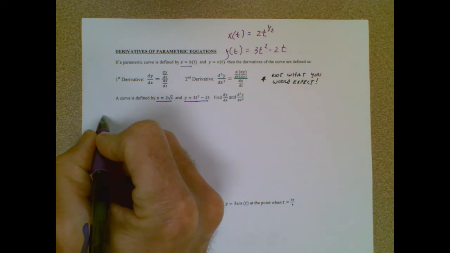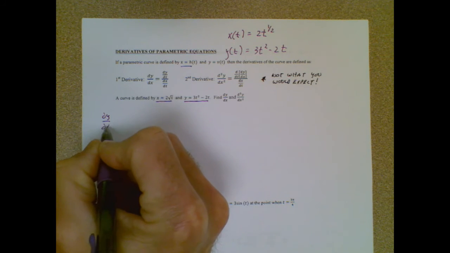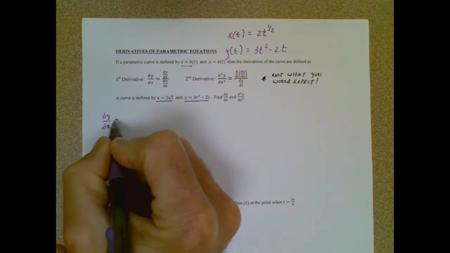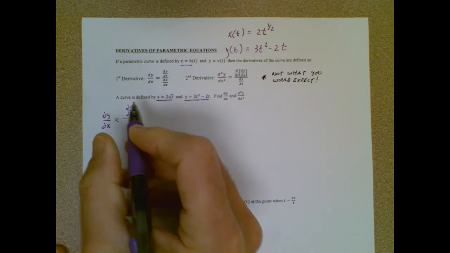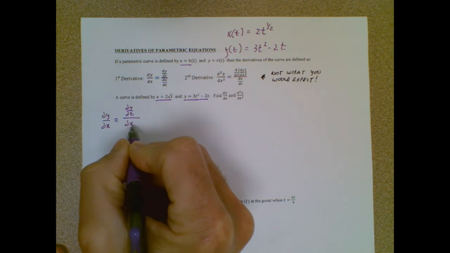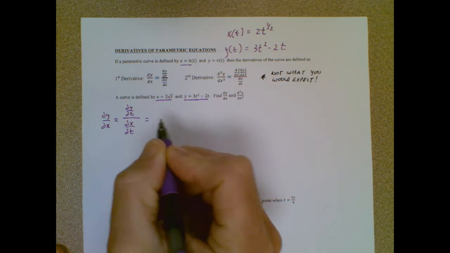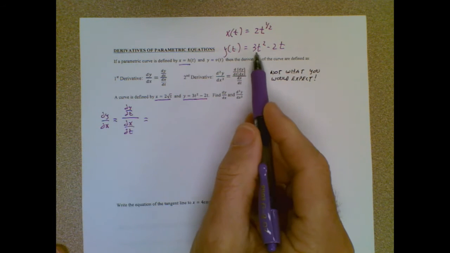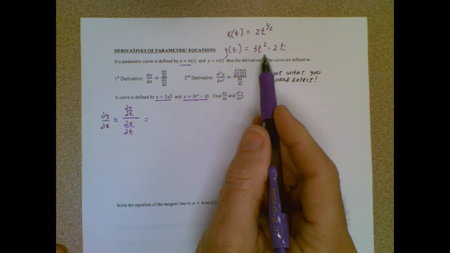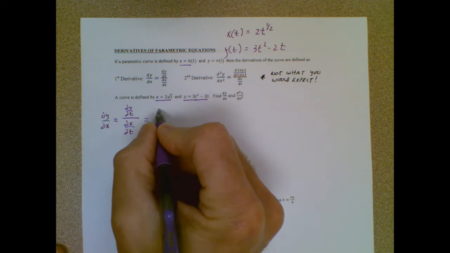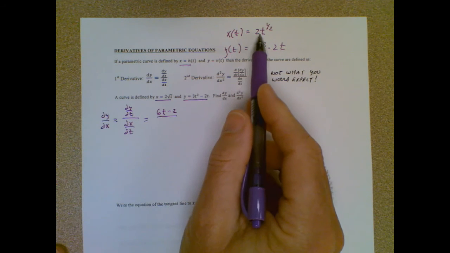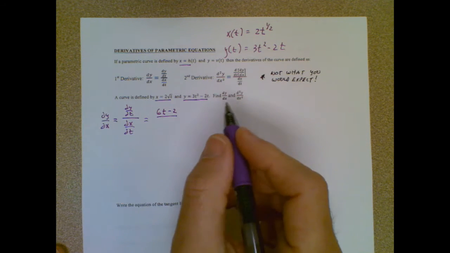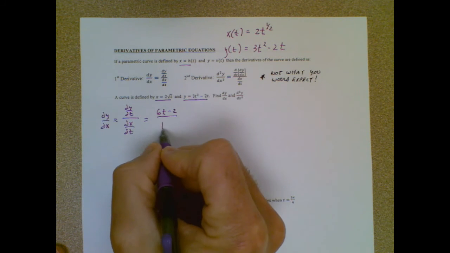And now if I have to do the dy/dx, I'm just going to do the y equation's derivative over the x equation's derivative, and it is literally that easy. So I do the power rule here. This is the y equation. That looks like 6t minus 2. This one, x of t, looks like 1t to the negative 1/2.